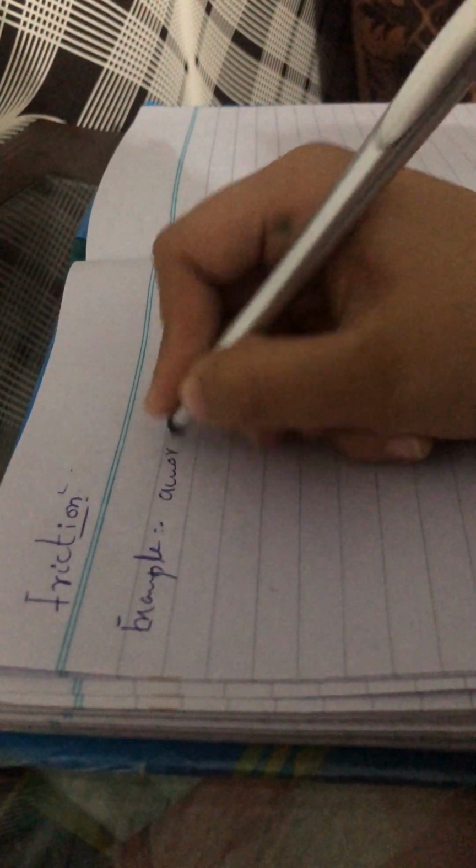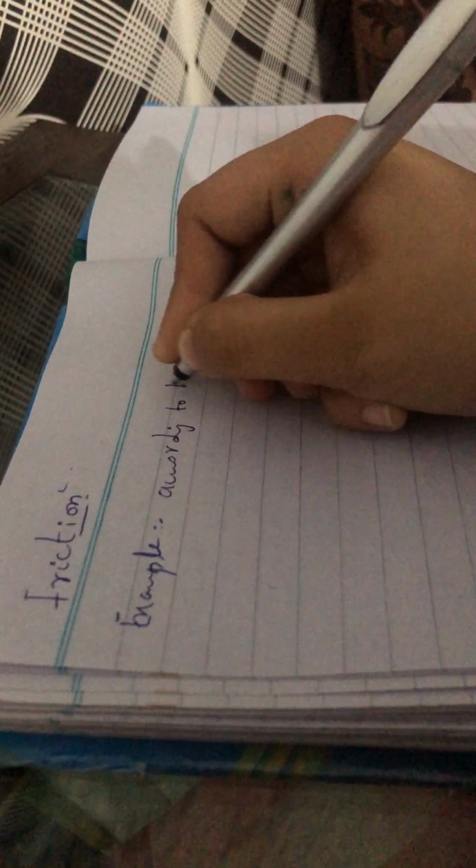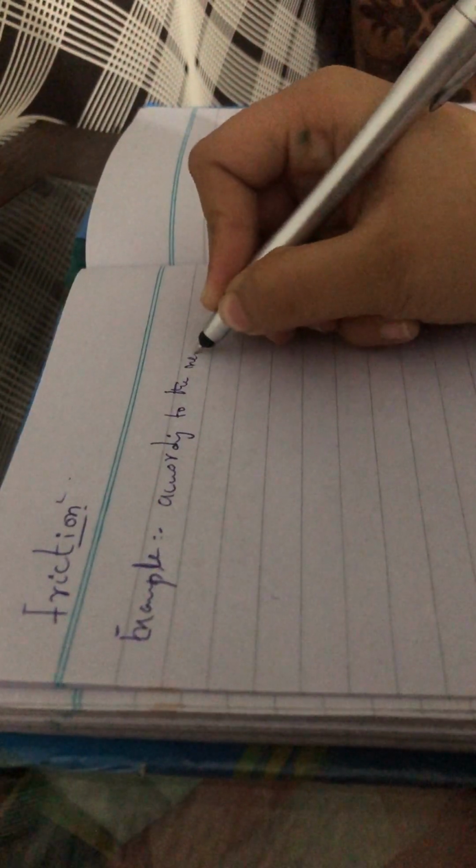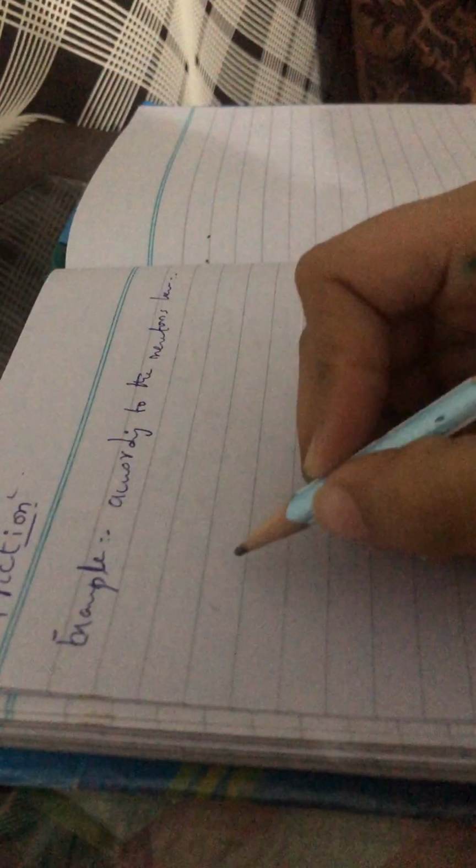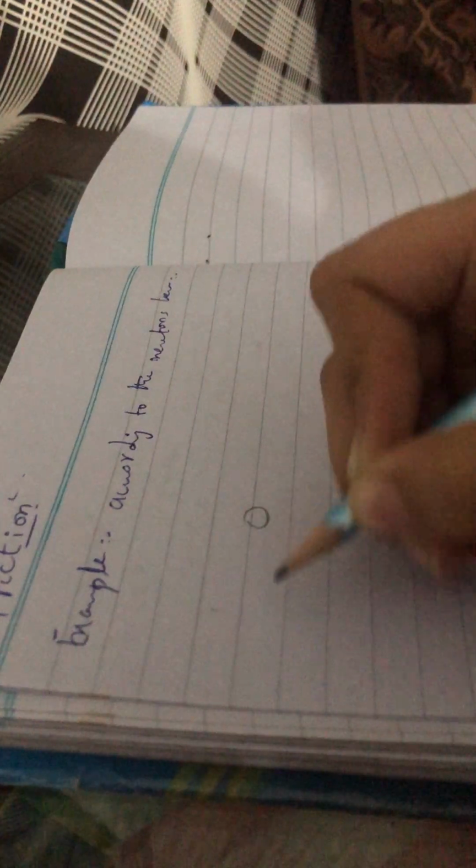According to Newton's law, suppose this is a bicycle, right?